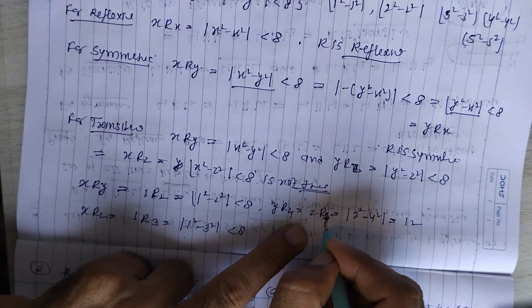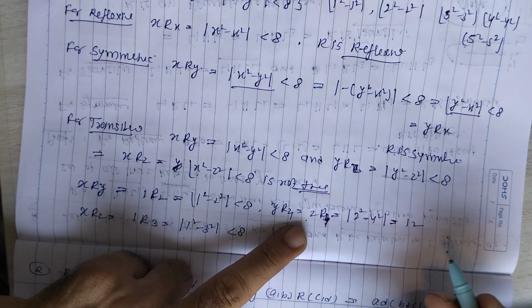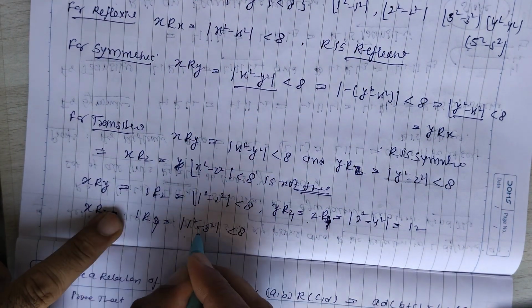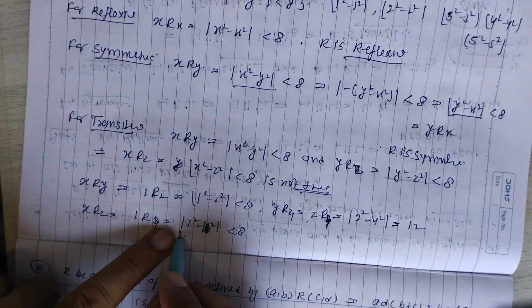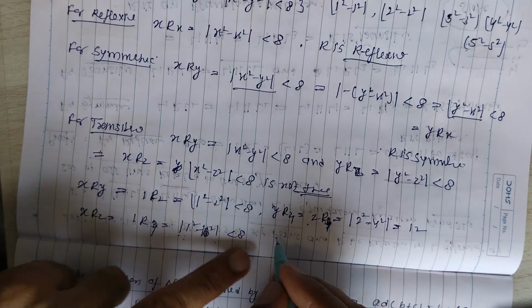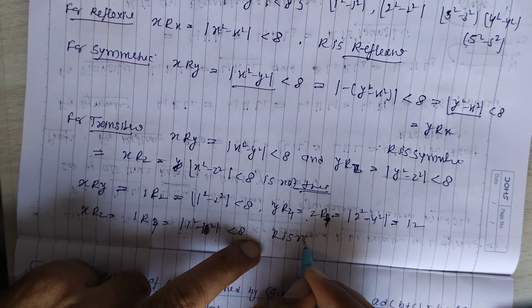You can choose 4. So 4 square 16, yes. So 1 related 4, sorry. So 16. So it is 15. So R is not transitive.